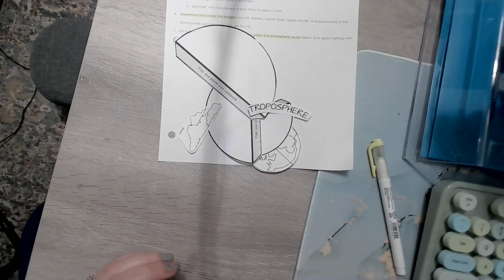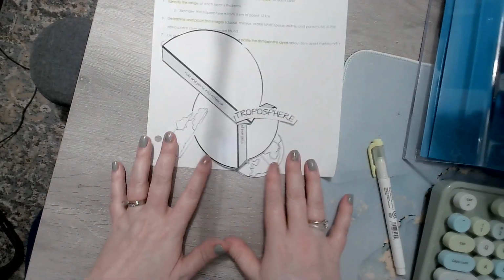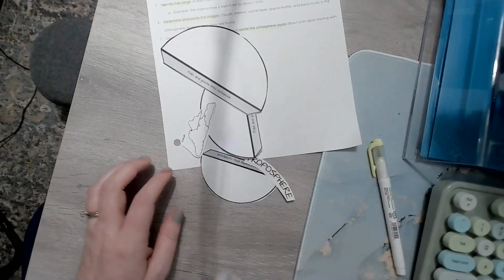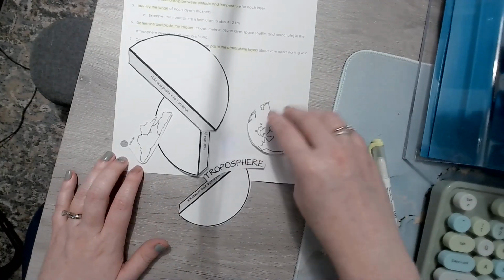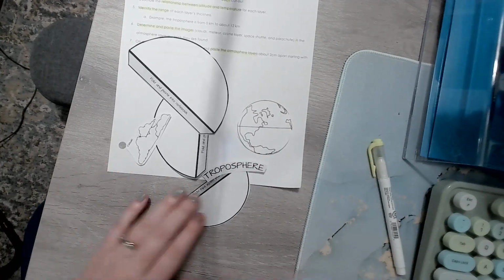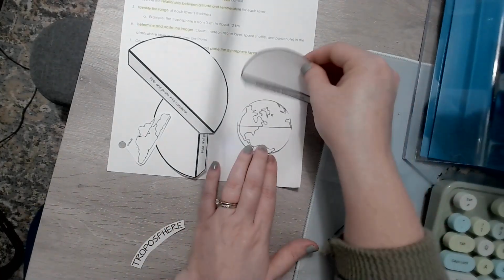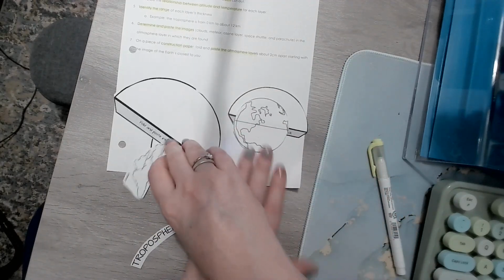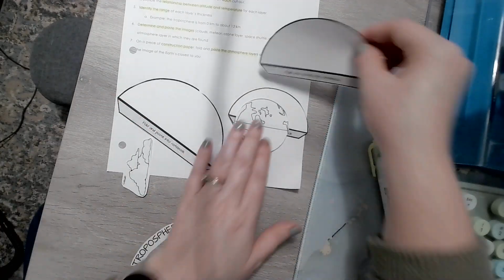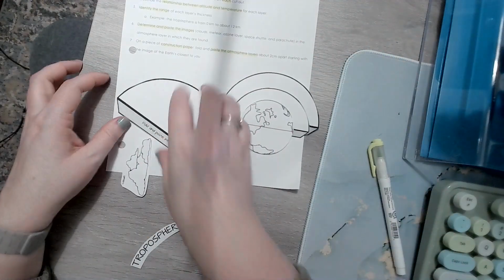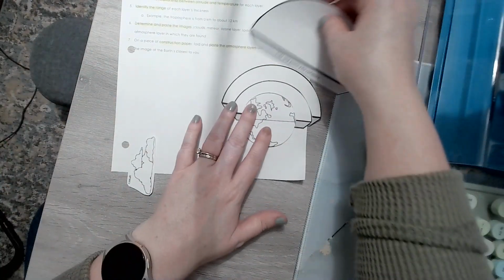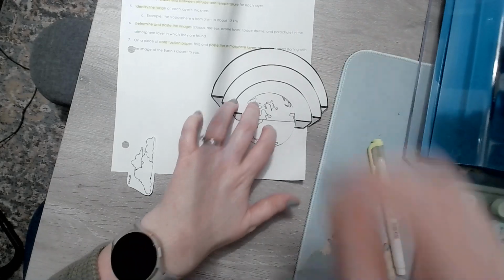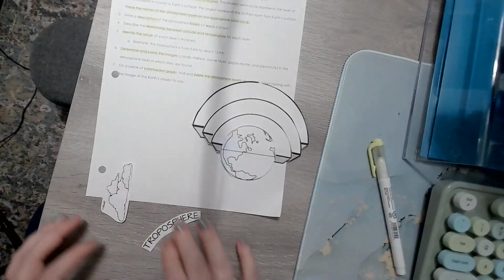Okay, so I did a little bit of cutting. What I did is I made sure that I cut out my Earth, because I'm thinking, I need to make sure that this one ends up here and these go behind it. I just want to make sure that I have the right thought process with that. Okay, so that's the beginning part.